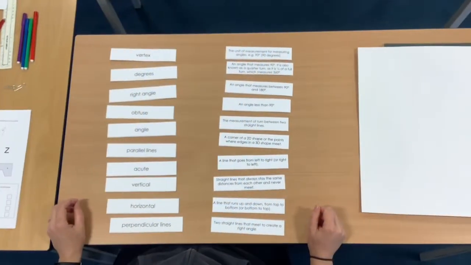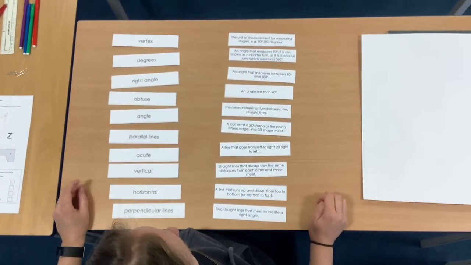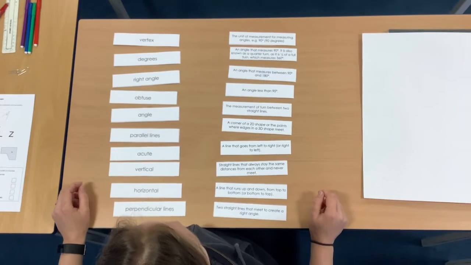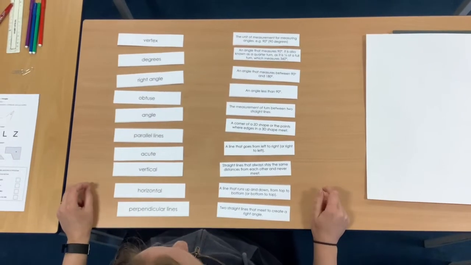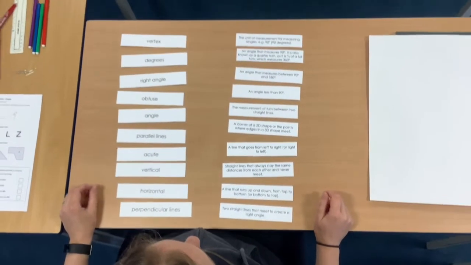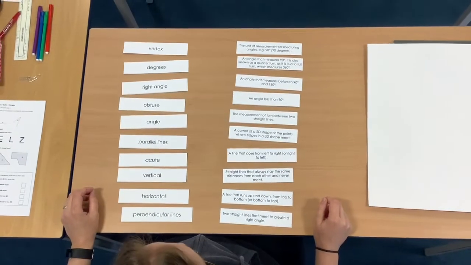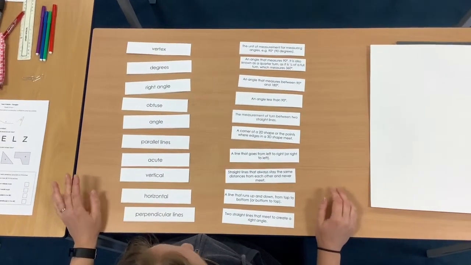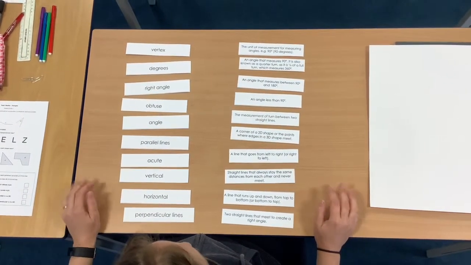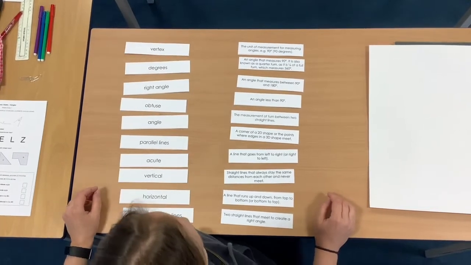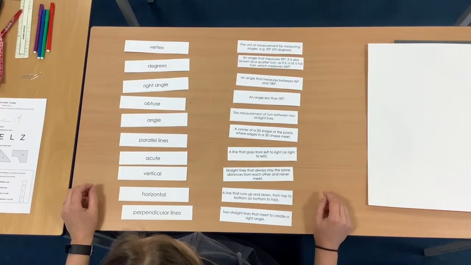Morning Year 5 and welcome to our week on triangles. So for today's lesson we're going to do a little bit of a recap lesson on some understanding and some vocabulary of words that we met in Year 4 or Year 3, just to make sure that we understand them before we carry on thinking about how they apply to triangles.